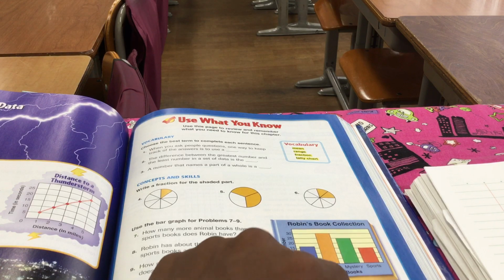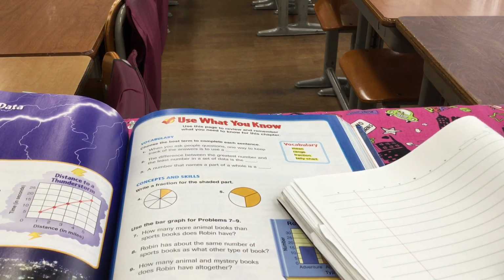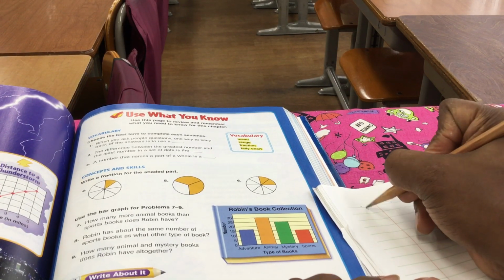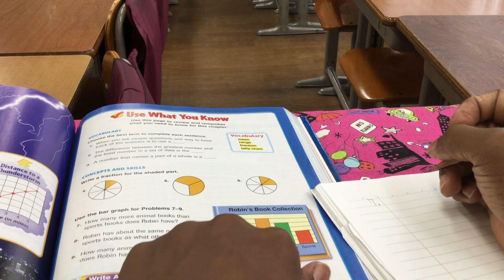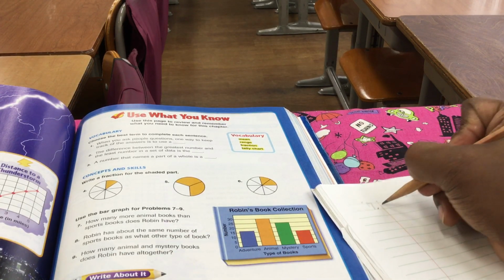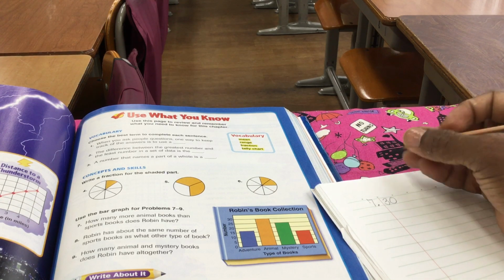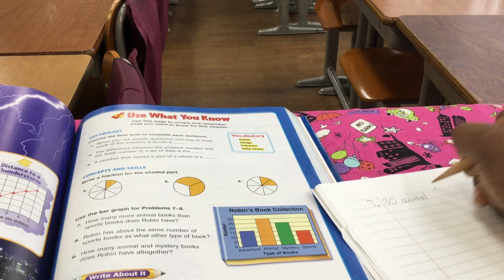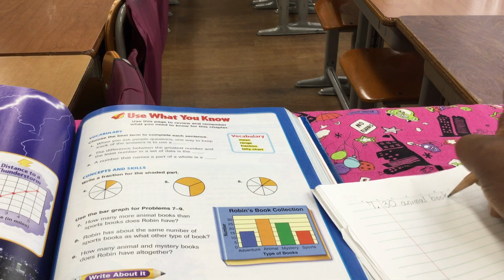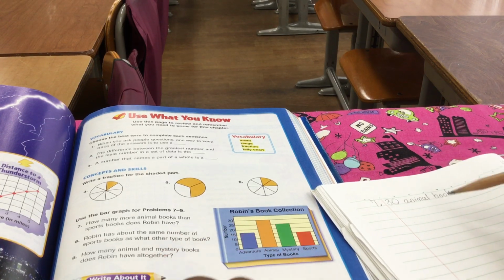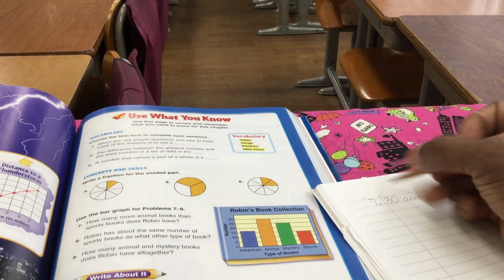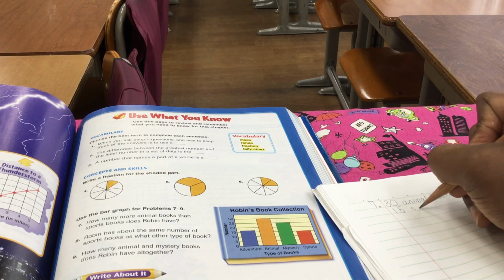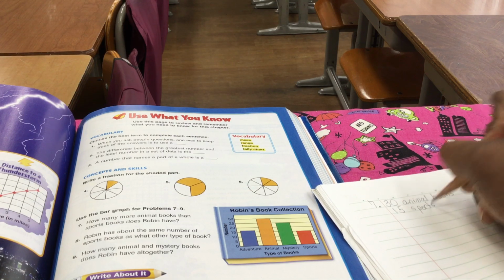Well, for animal books, this is how I'm going to write my information in my notebook. Number 7. So, Robin has 30 animal books. And for sports books in the red, Robin has 15 sports books. Okay?